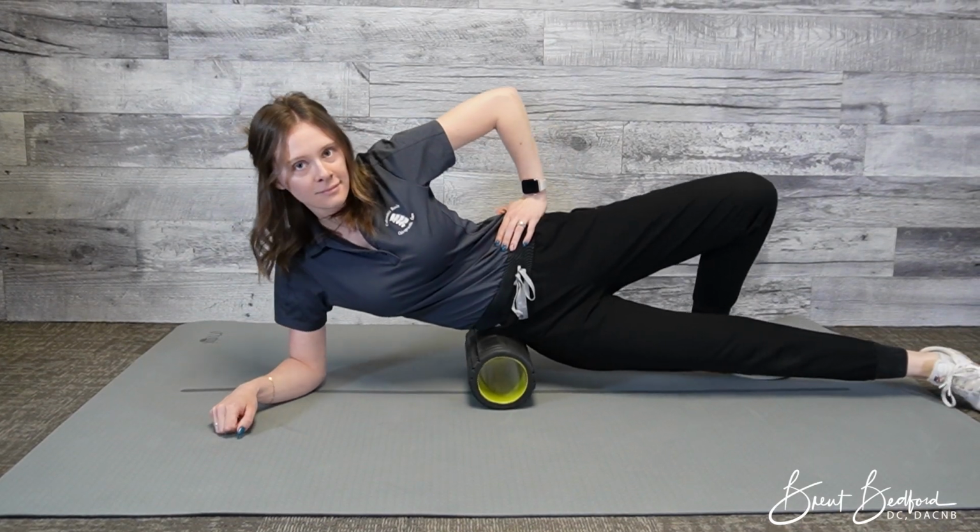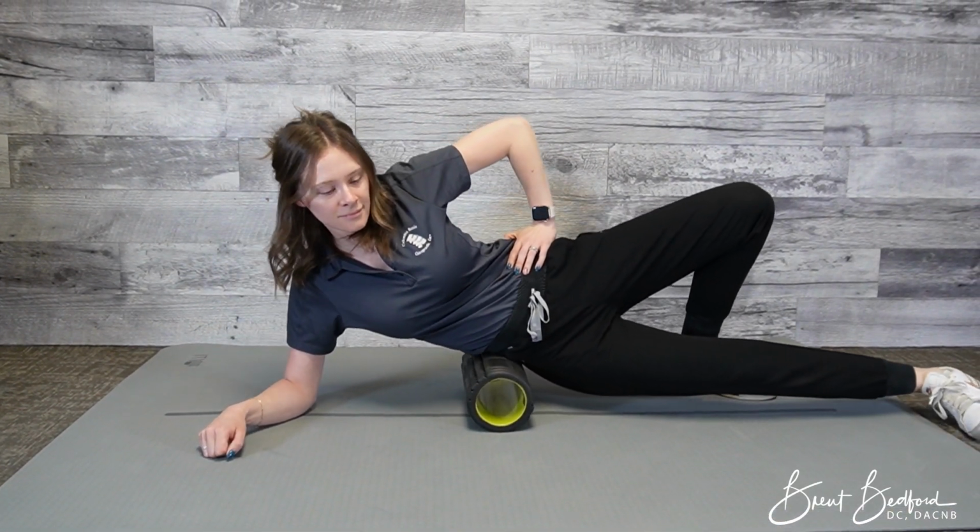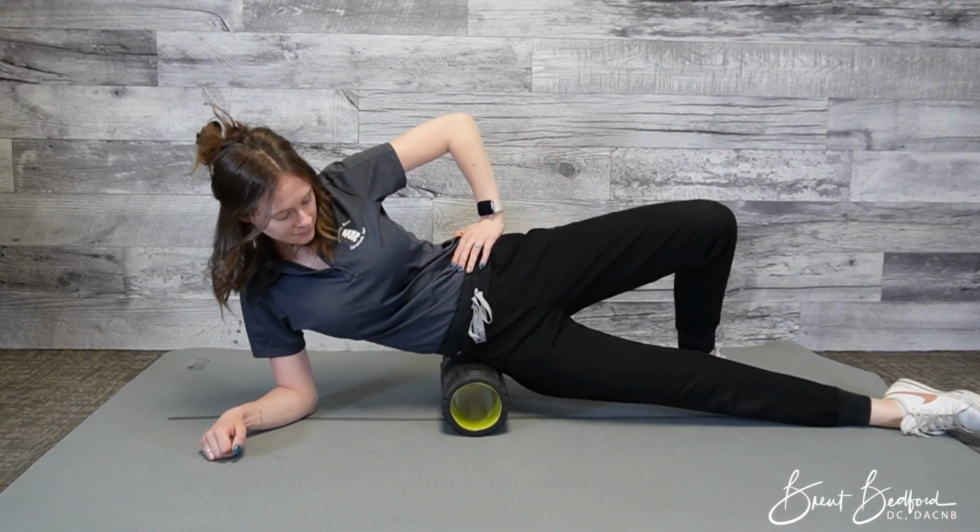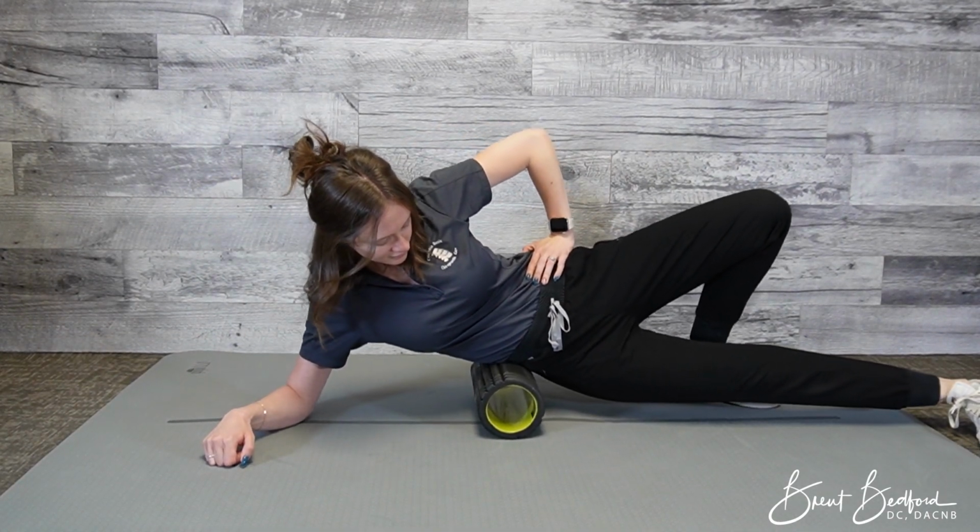The other thing that you can do is foam roll it. With foam rolling, you're going to lie on your side, and you're going to go up and down just on the muscle itself. So you're only going to do the tensor fasciae lata muscle.